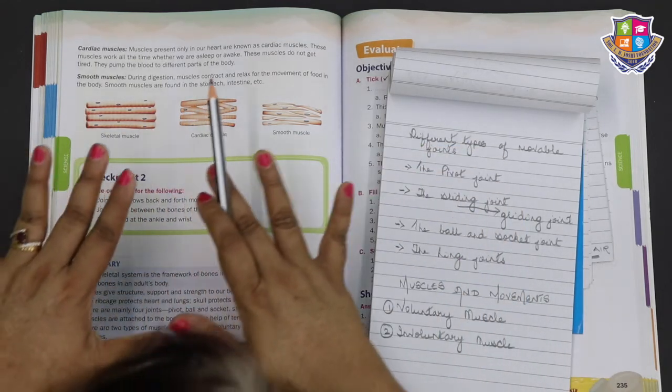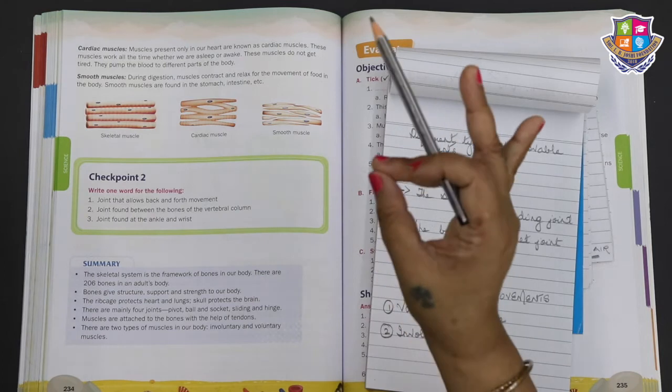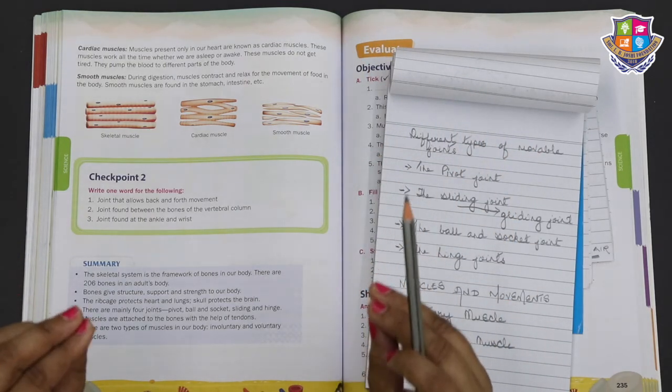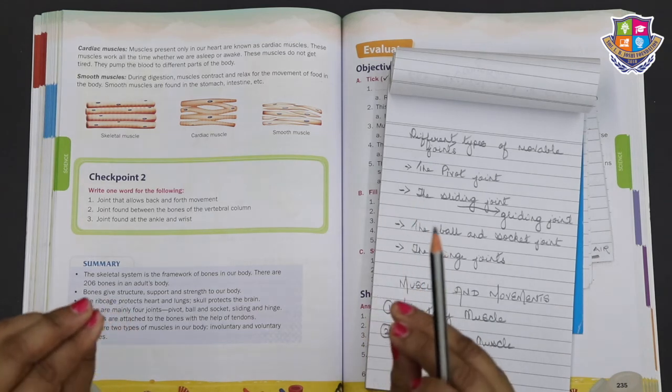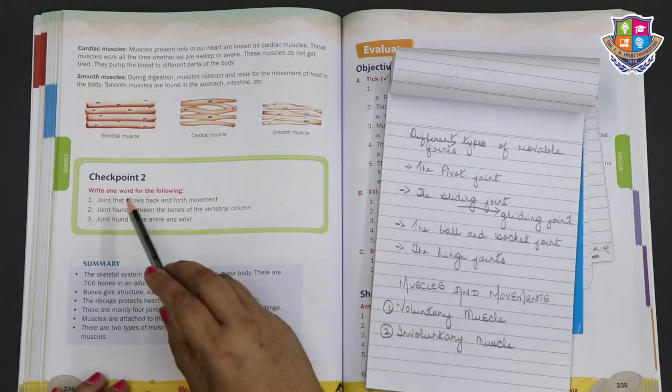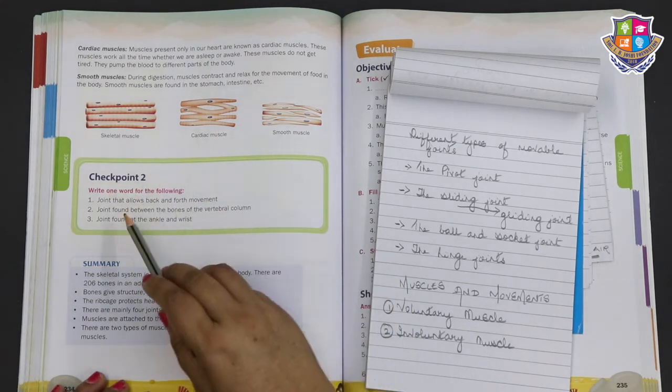Children, I want you to draw these illustrations beautifully in your notebook. Okay, no chapter in science should go without illustrations from your end. Got it? Okay, now let's come to checkpoint 2.